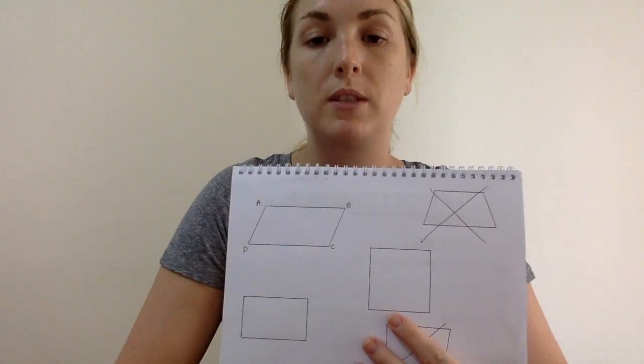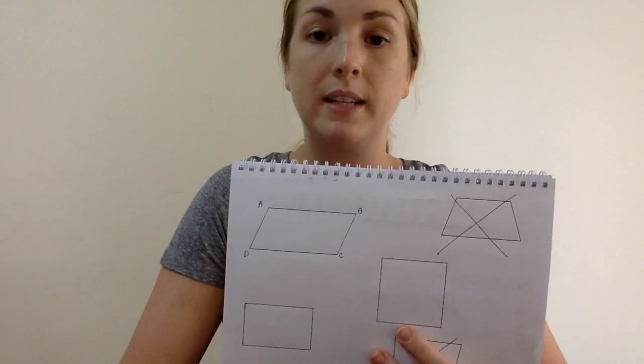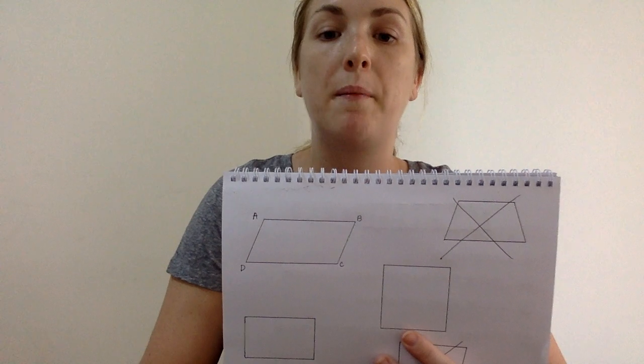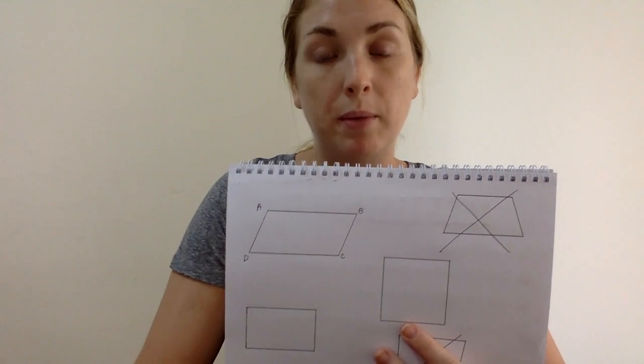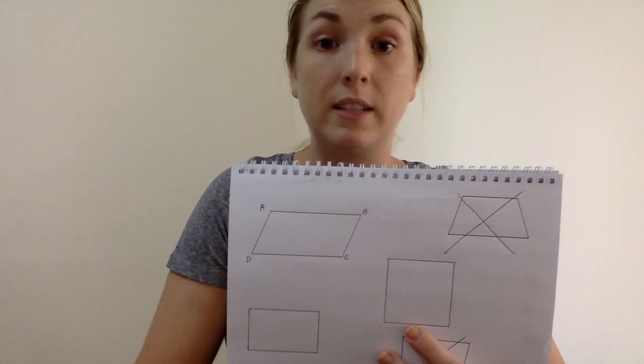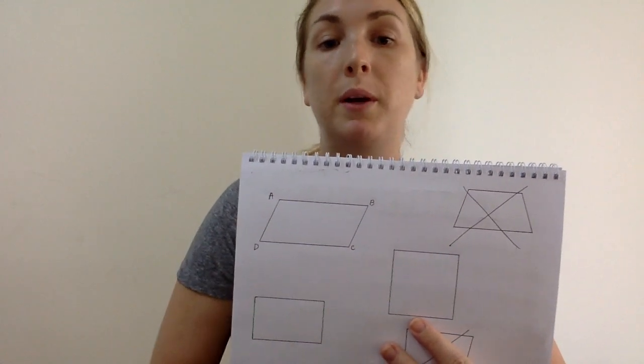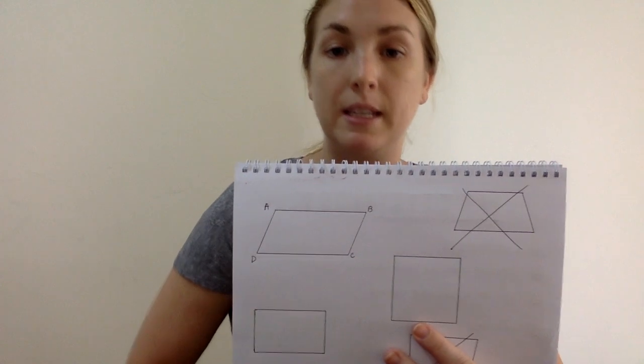That way, when we use letters, we can identify it instead of just saying, I'm talking about that parallelogram right there. If you name the letters in the shape, then it's easier to identify which polygon you're talking about. So this one would be called parallelogram ABCD.